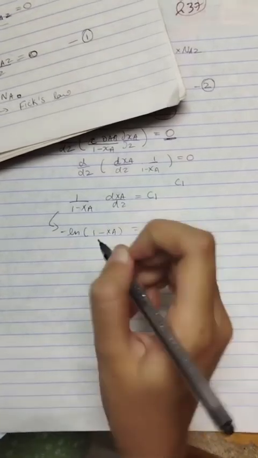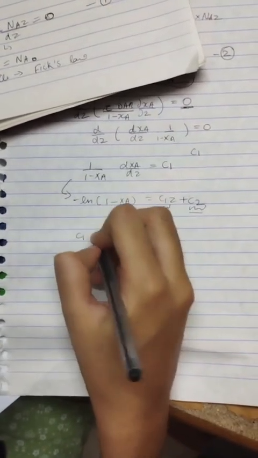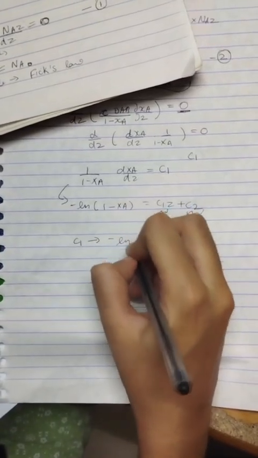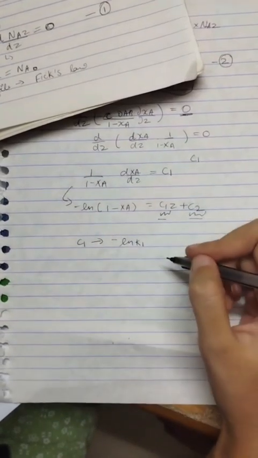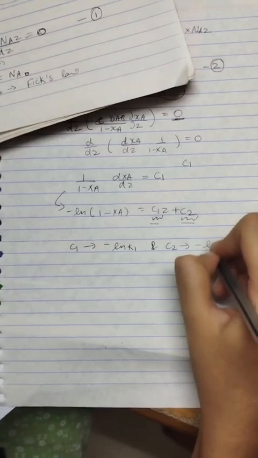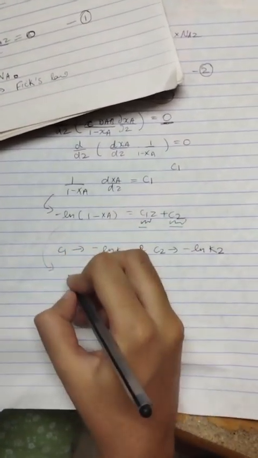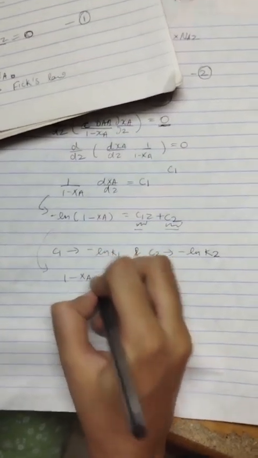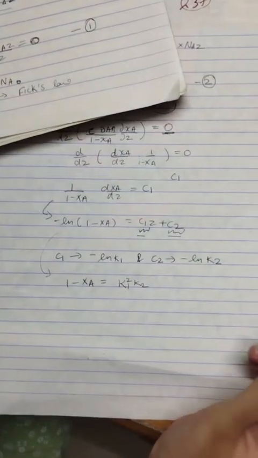To integrate it, first we would need to replace our constants C1 and C2. So we can replace C1 by minus ln K1. This is our assumption that we can replace it, so as to make our calculations easier. And we will replace C2 by minus ln K2. So putting it in this equation will give us 1 minus xa is equal to K1 to the power z into K2.